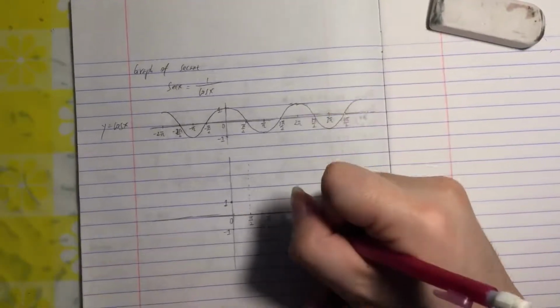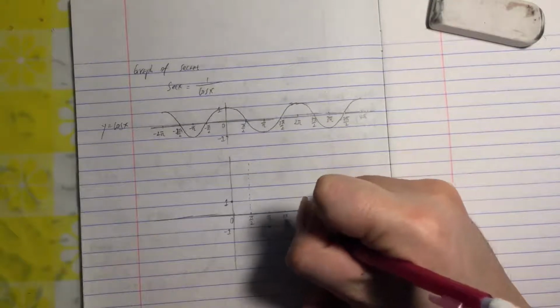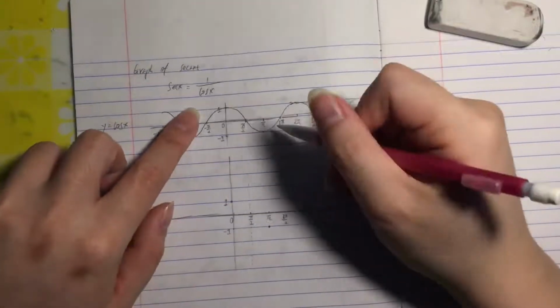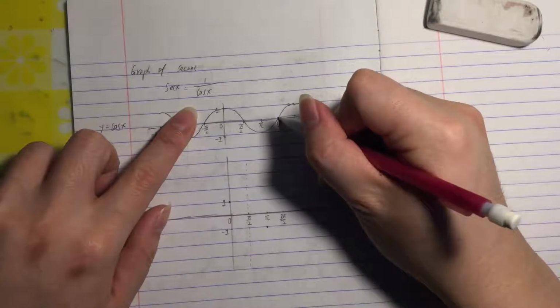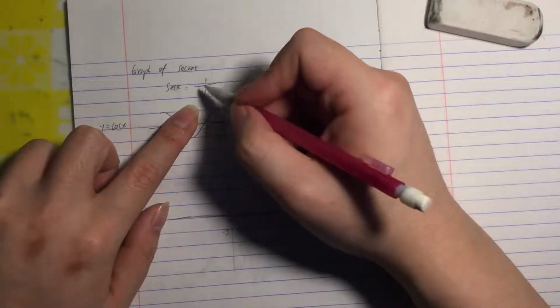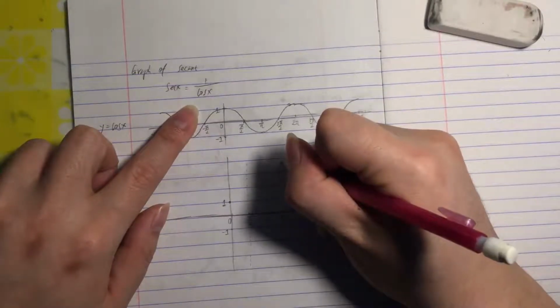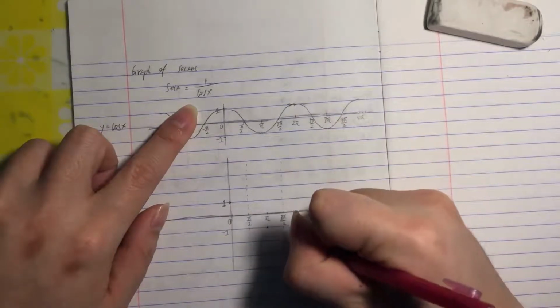How about 3 pi over 2? Cosine 3 pi over 2 is 0. Secant is 1 over 0, which is undefined. So that's a vertical asymptote at 3 pi over 2.